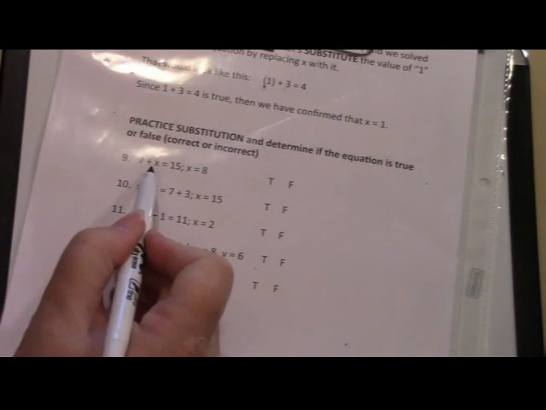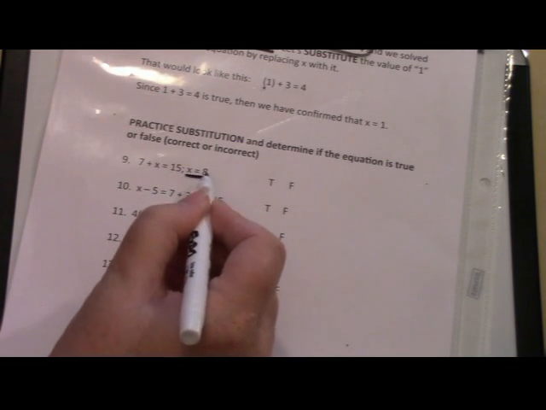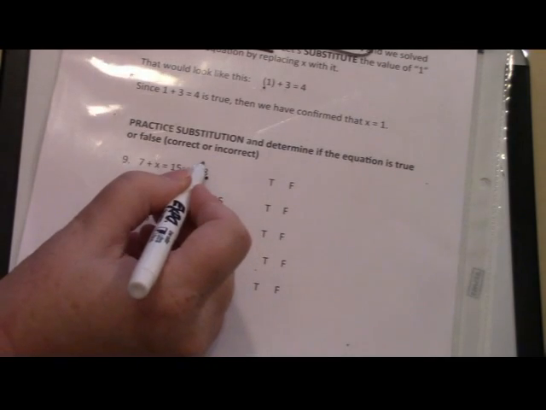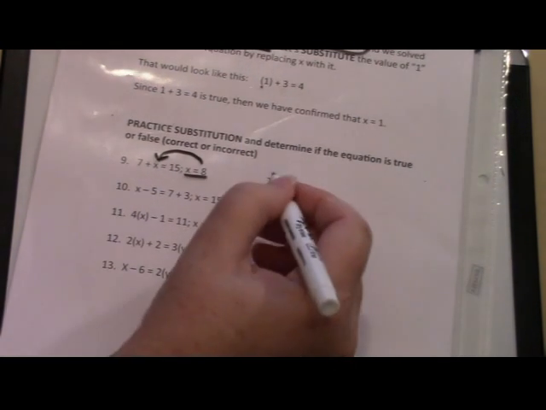So let's do some checking by substituting values for x into the equation to see if it's true or false. We have the equation 7 plus x equals 15, and let's say we've already done this problem and we got x to equal 8. Is this the right answer? Well, let's substitute 8 in place of x. 7 plus 8 equals 15. Is that true? Yes. We solved it correctly.